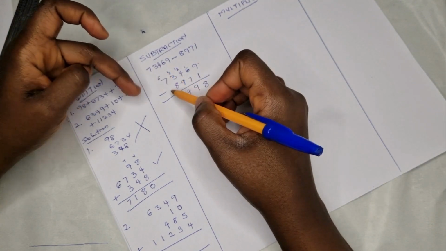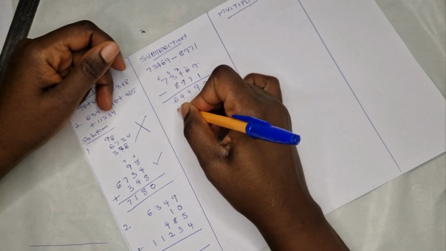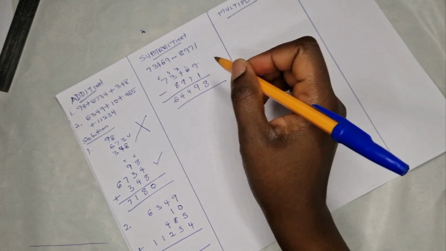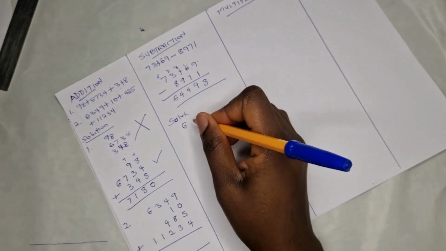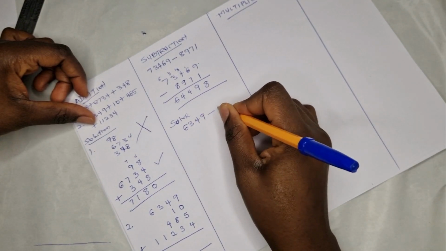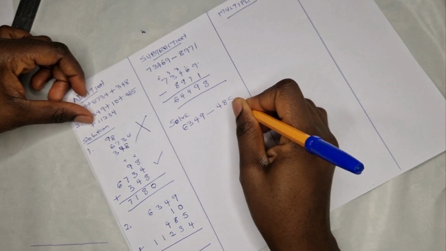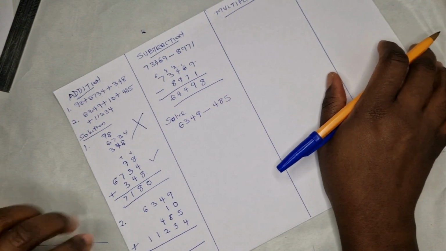And then we have 6 here. There is no number here. That means we're having 0. So 6 minus 0 will give us 6, and then this is it. So now you are to subtract this one yourself. Solve this also and leave your answer in the comments.